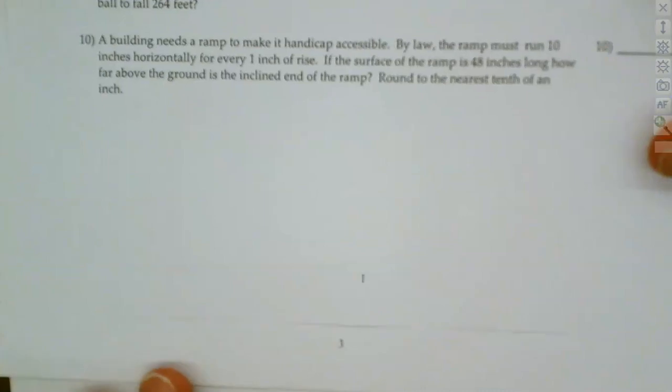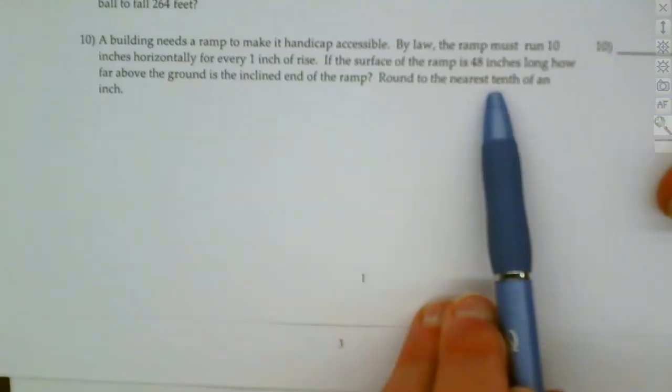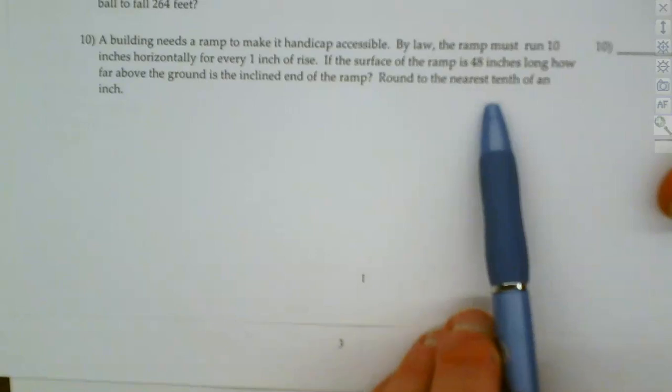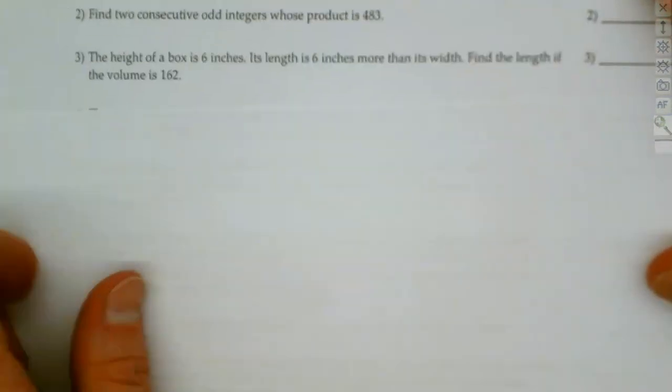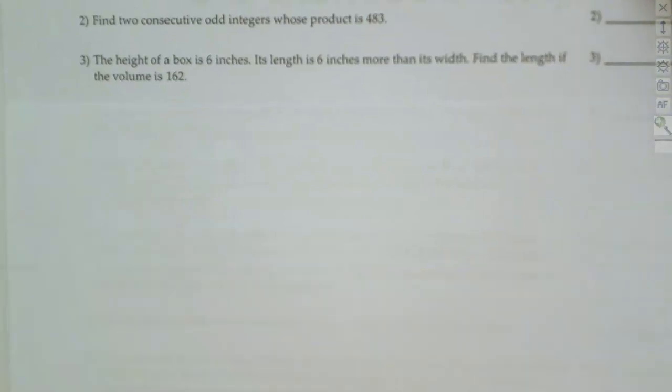Question 10, same way. What does it say? Round to the nearest tenth of an inch. Question 10 is going to be using the square root property. I know I set that one up last time. That one is a direct use of the square root property, and it says round. Now, question 3, does it say anything at all about rounding? No, it does not. So we should be able to probably use 0 factor.